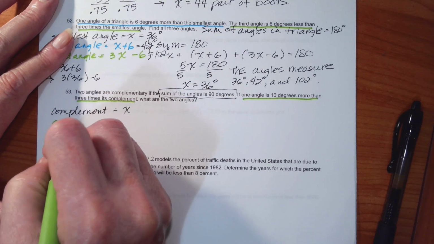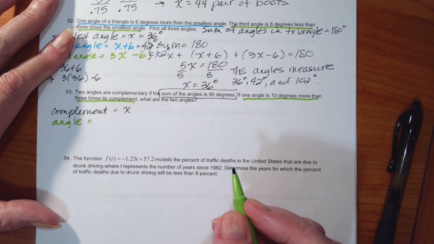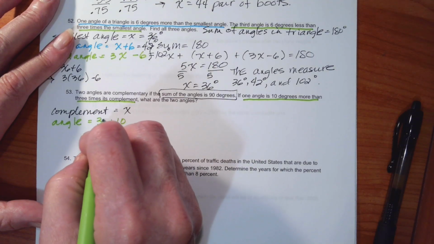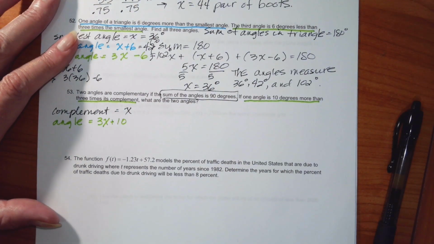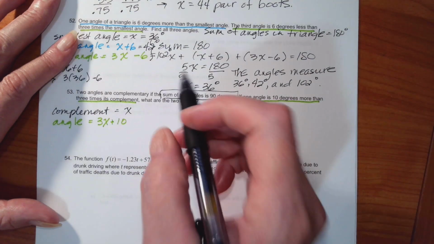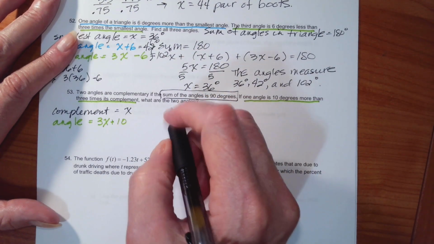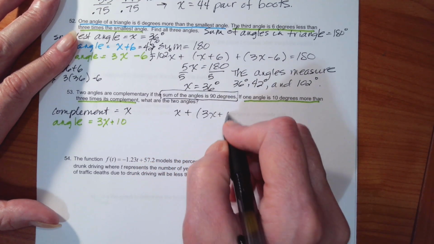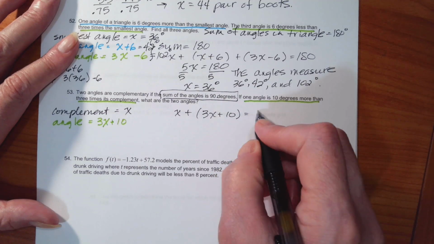Then it tells us that one angle is 10 degrees more than 3 times its complement. So the angle is 3x plus 10. So now, since the sum is 90, I just take x plus 3x plus 10, and that equals 90.